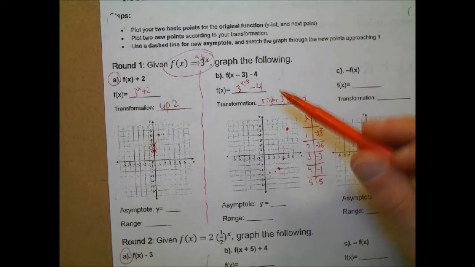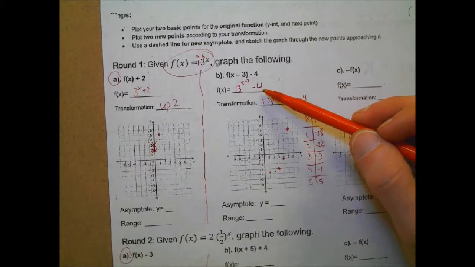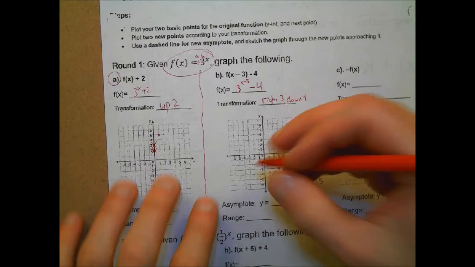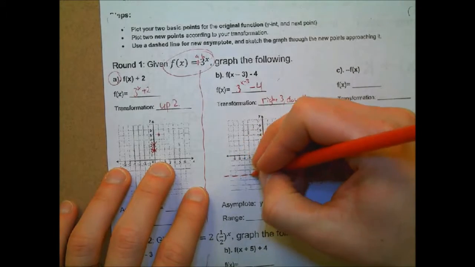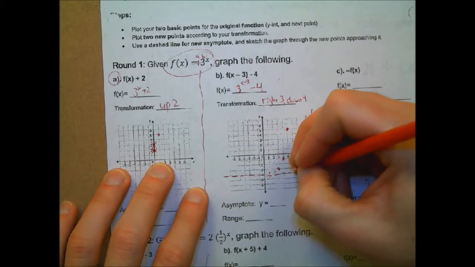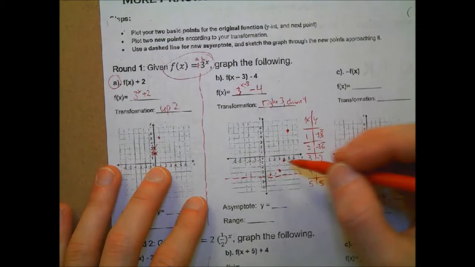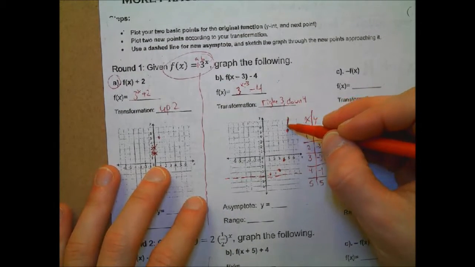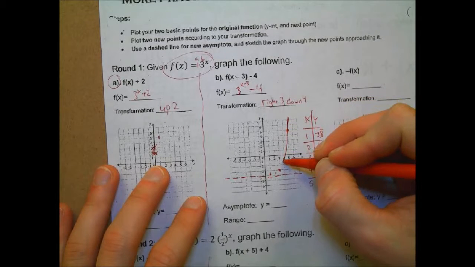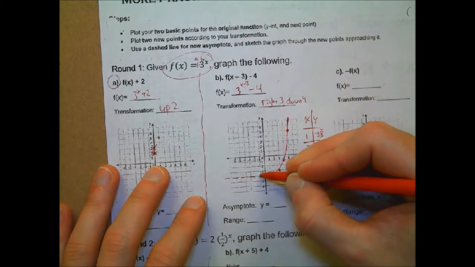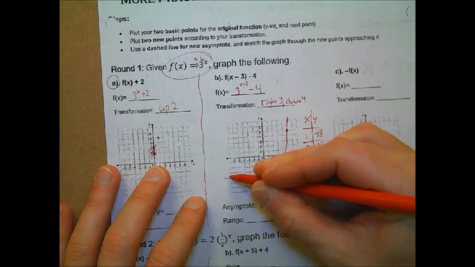But if I move it down 4, now where's it going to be? It was at 0, now it'll be at negative 4. So I'm going to draw my horizontal asymptote there at negative 4. Okay, just a dotted line. And so now you have your boundary line, right? You can see, oh, okay, there's my curve, and it's going to intersect there, there, there. And I'm just going to kind of bottom out and head this way. And we'll go up to there.